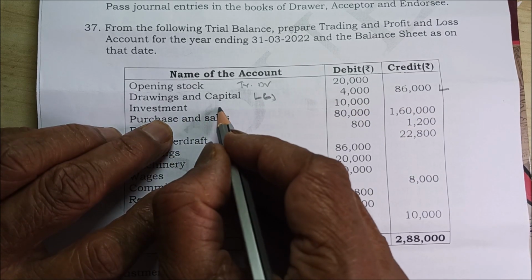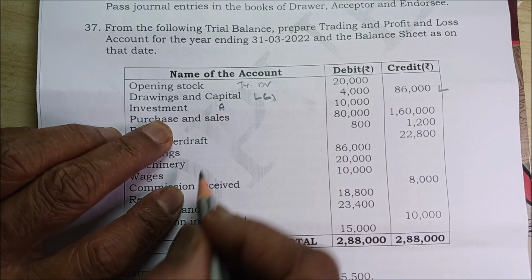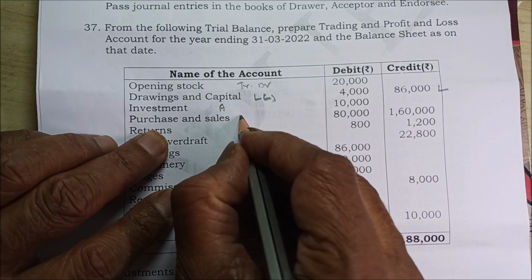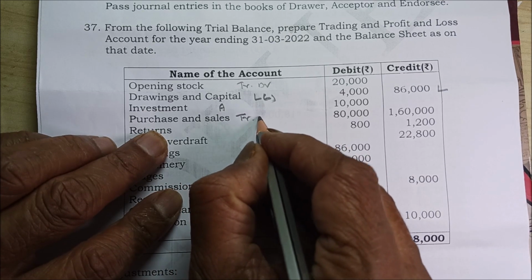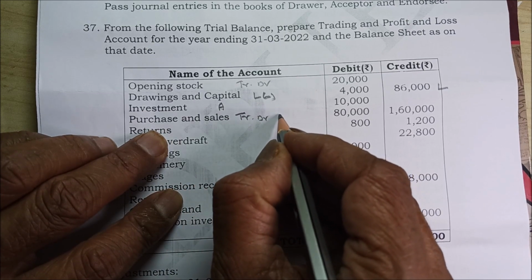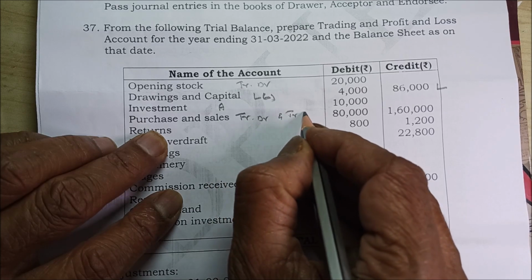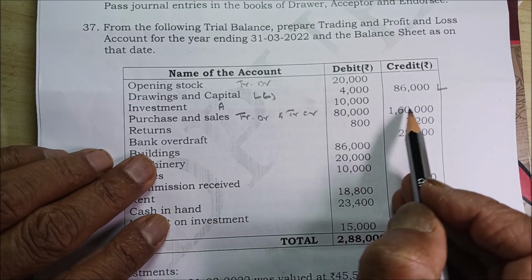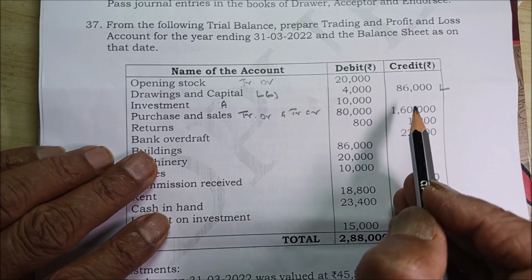Investment is an asset, A, it comes in the balance sheet. Purchases and sales appear in the trading account. Purchases appear on the trading account debit side, sales appear on the trading account credit side.